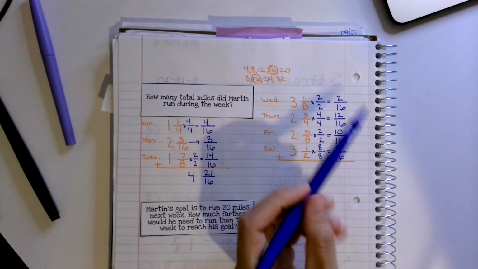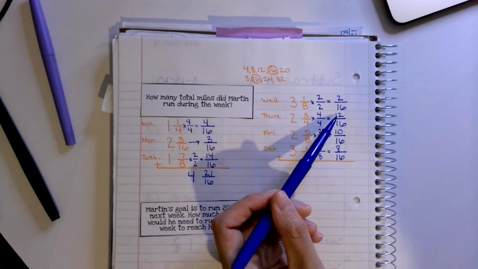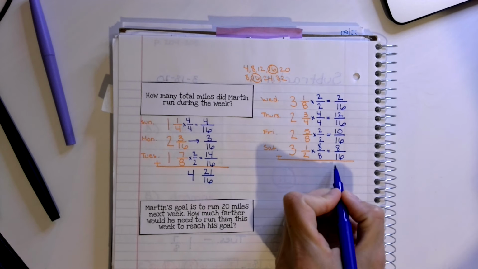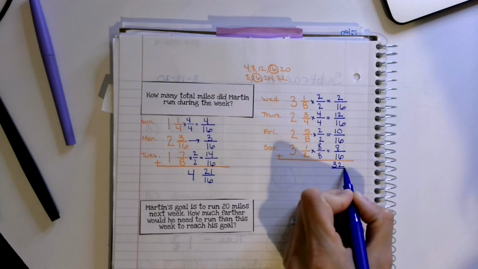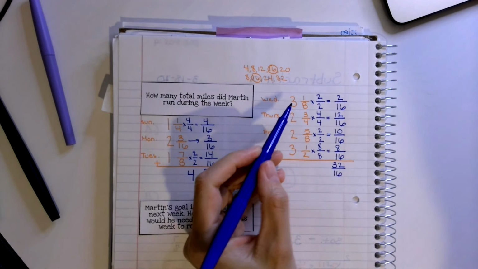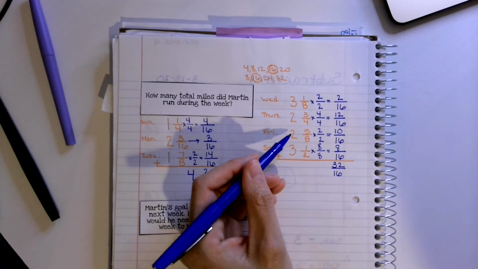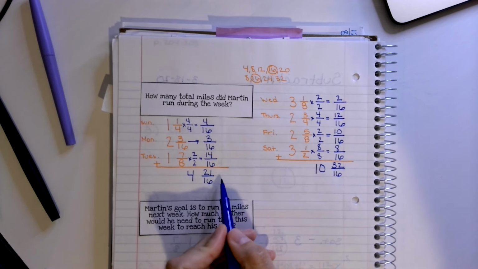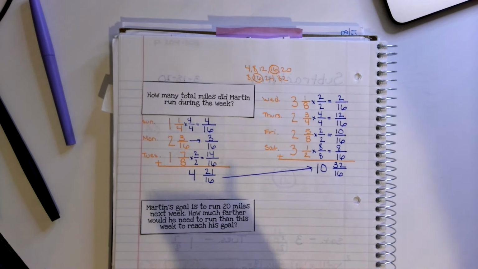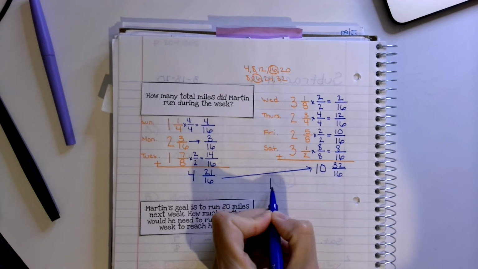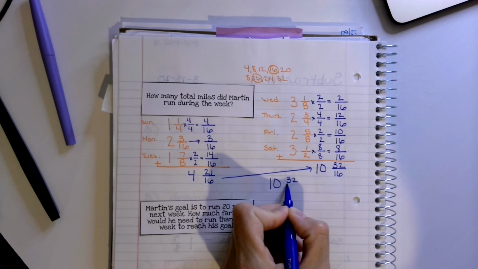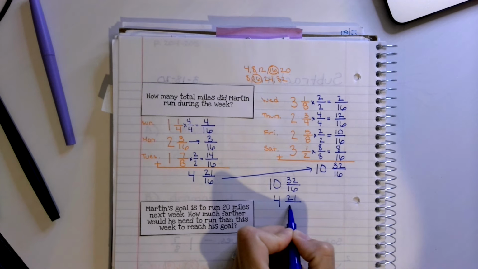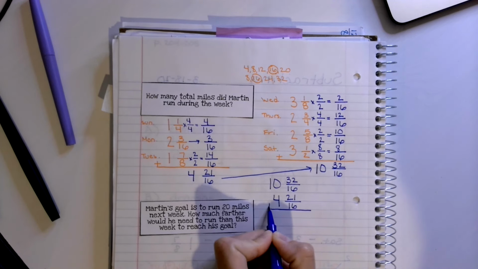Okay, so now I can add. 2 plus 12 is 14. 14 plus 10 is 24. 24 plus 8 is 32. So 32. And don't forget your whole numbers. So 3 plus 2 is 5. 5 plus 2 is 7. 7 plus 3 is 10. Now I need to add these two together. So 10 and 32 sixteenths, and 4 and 21 sixteenths.